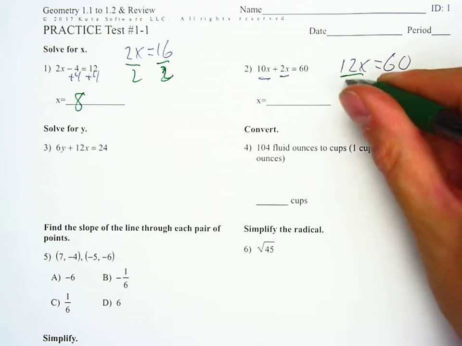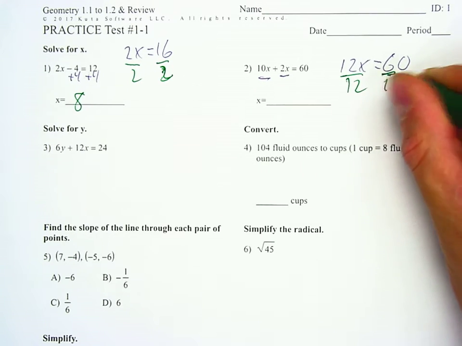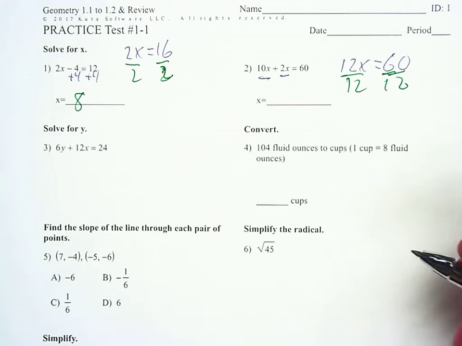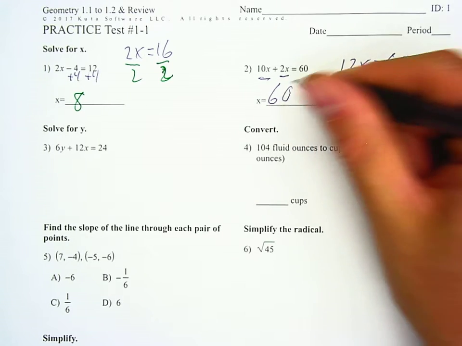Dividing 12 into 60 will yield the answer, which is 5. 5 times 10 is 50. 2 times 5 is 10. 50 plus 10 is in fact 60. So 60 divided by 12 is 5.